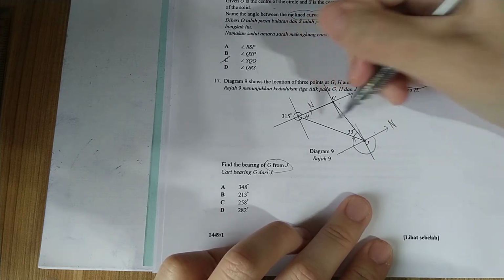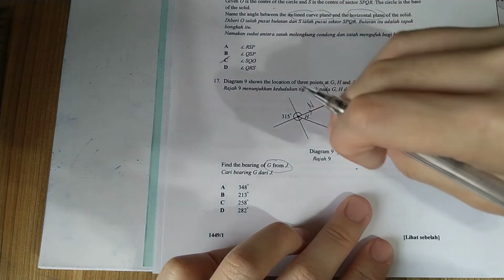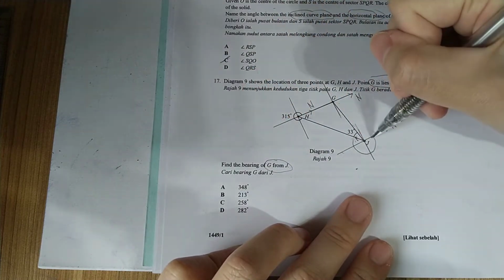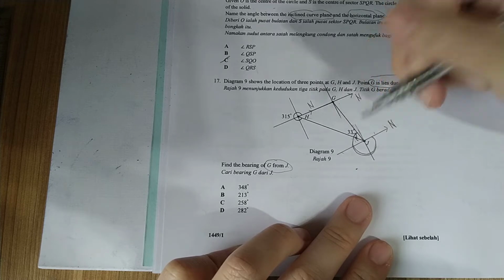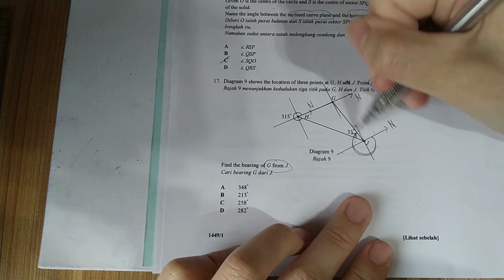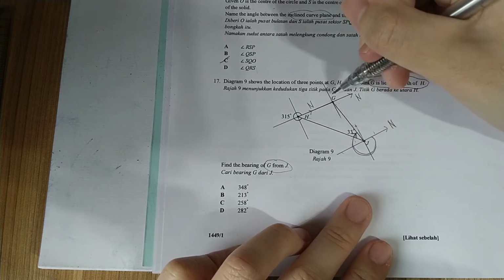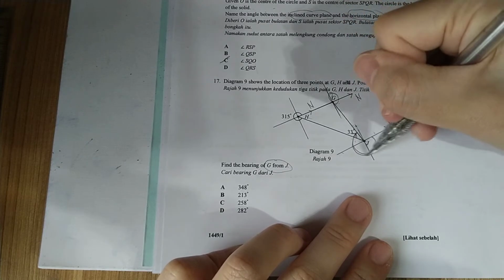This is only until H only. So you cannot stop here. Because they say G from J. So you turn until you meet G. So which one is G? Here is G. It means that you turn until this line here. Okay, this line is G because here is G. So how do we find the angle here?